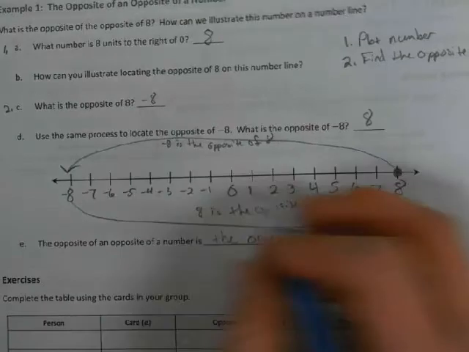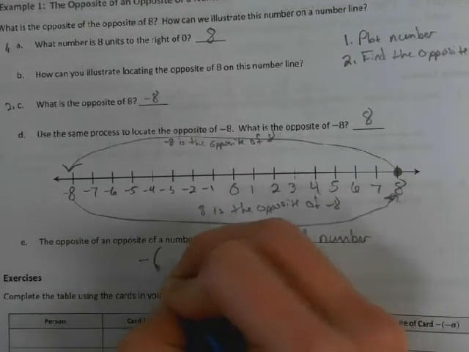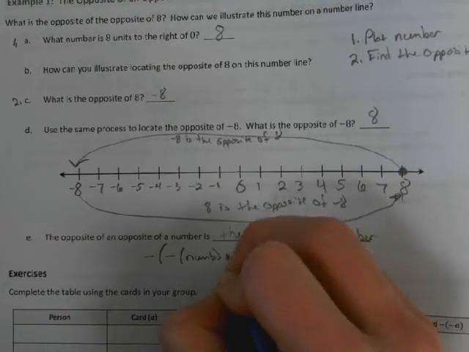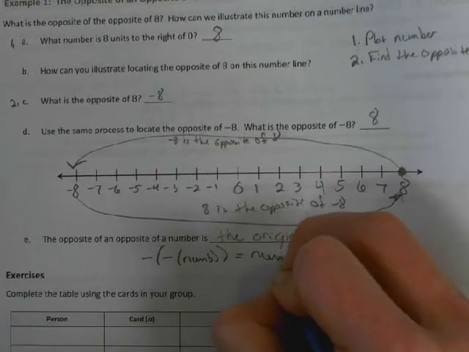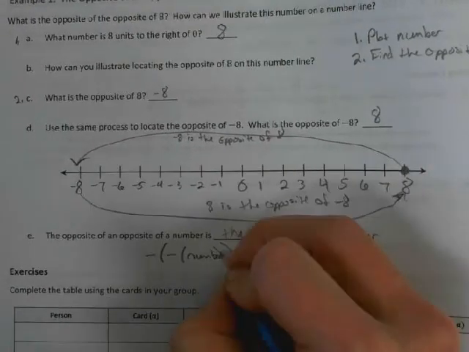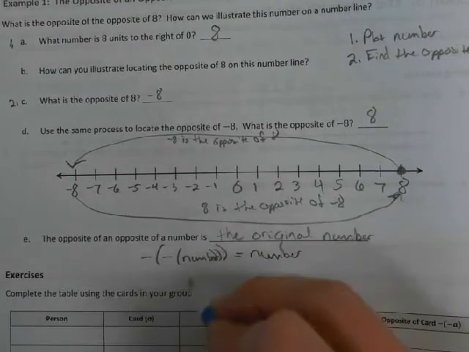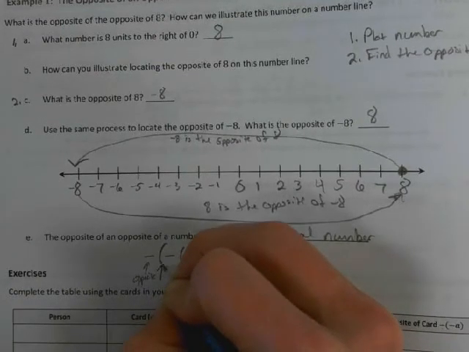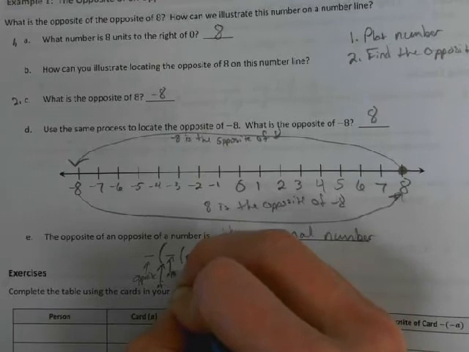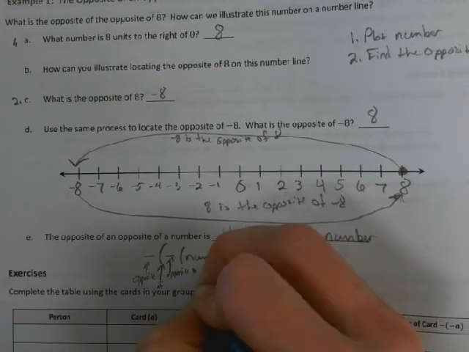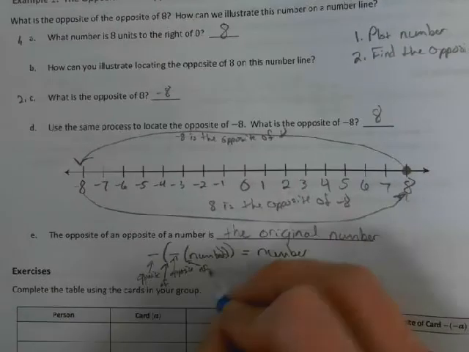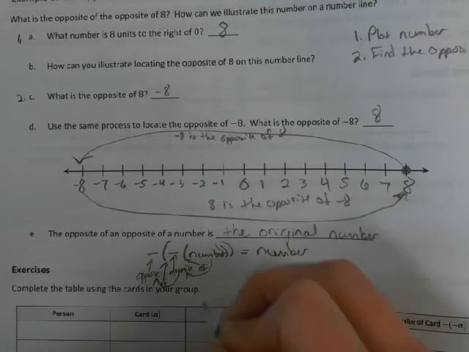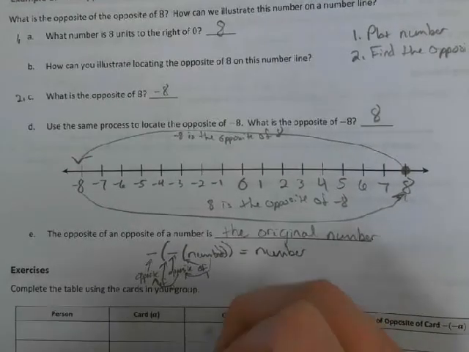And the way that you'd write that is the opposite of the opposite of a number equals the number. Now remember, this can be a negative, it's just whatever this would be. So that negative means opposite, my parenthesis means of, that means opposite, and then that means of, and we work our way out. So we go opposite first of the number, and then we do the opposite of that one. So this is 1, and that's 2. So we go from the inside out.